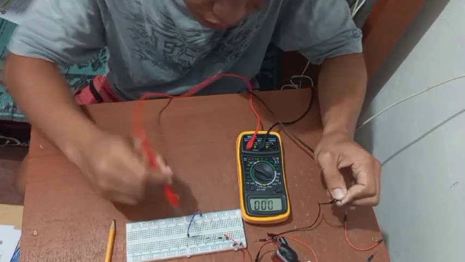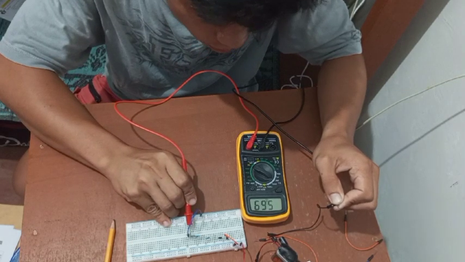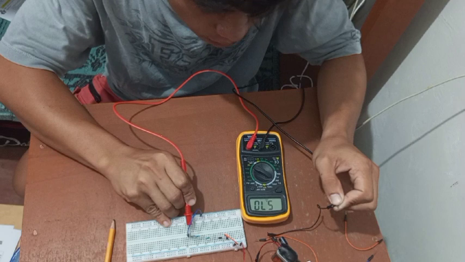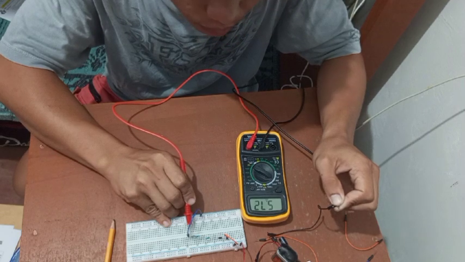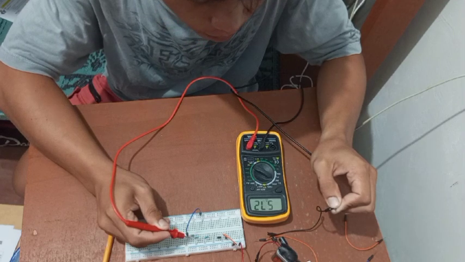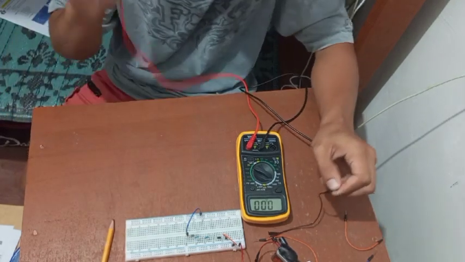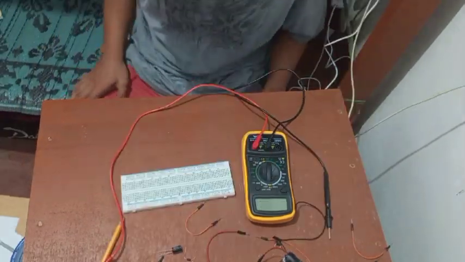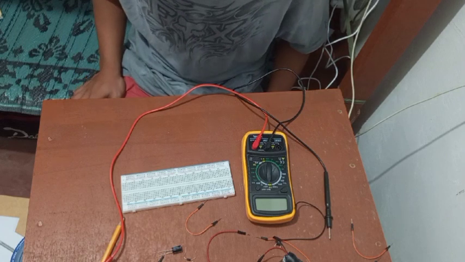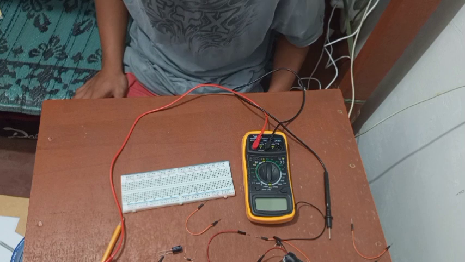For diode 2, here 5.71 volts. For resistor 2, 5.74 volts. So for laboratory activity 2, laboratory experiment on charging and discharging of capacitor.